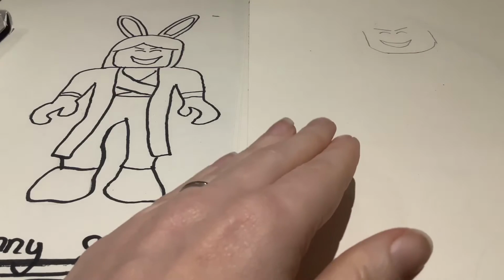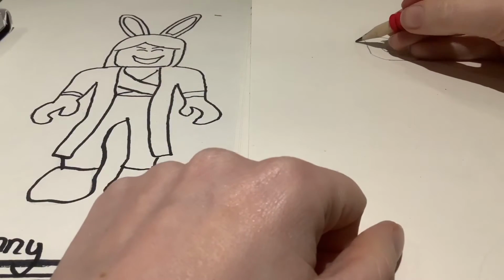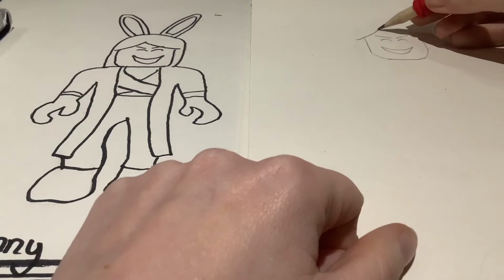Now we draw the hair. Then we draw a long coat that almost goes down to her feet.